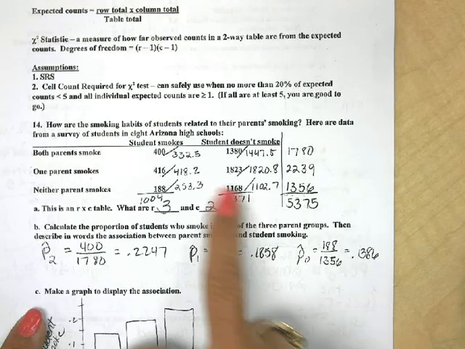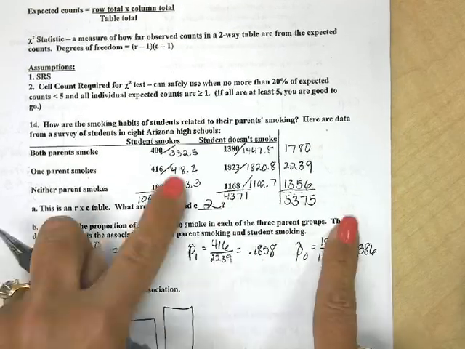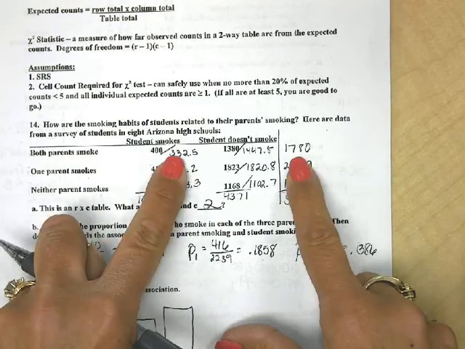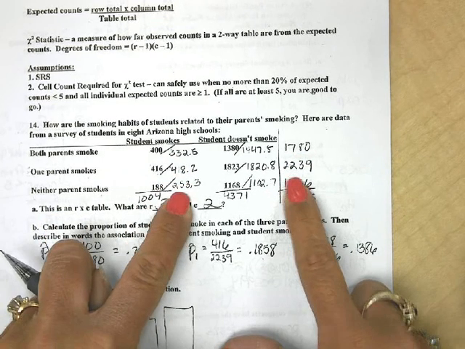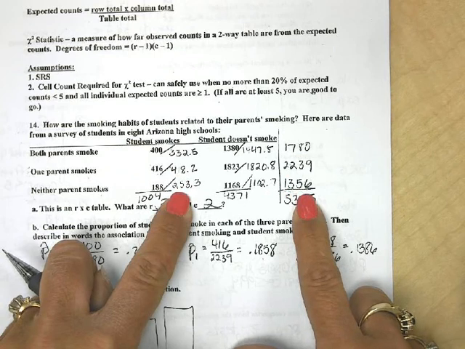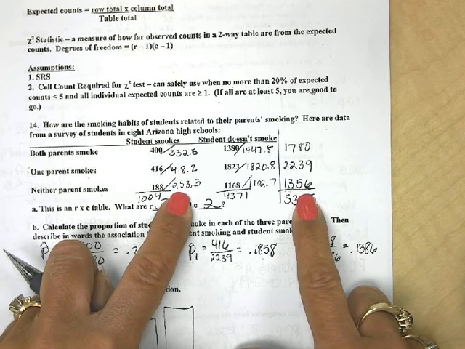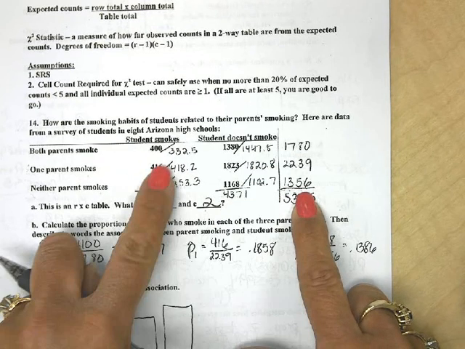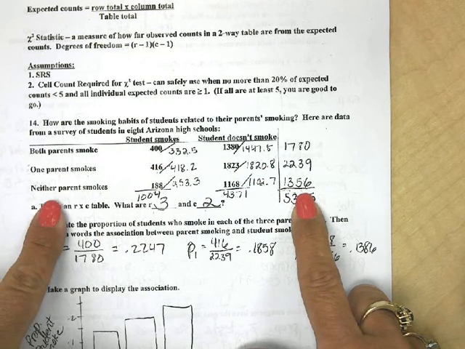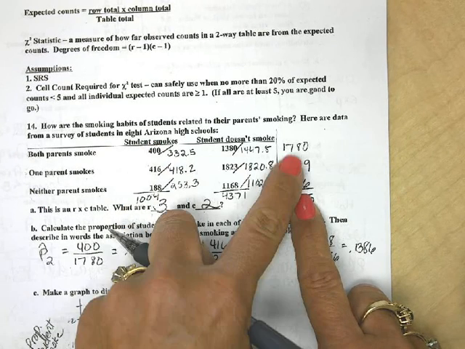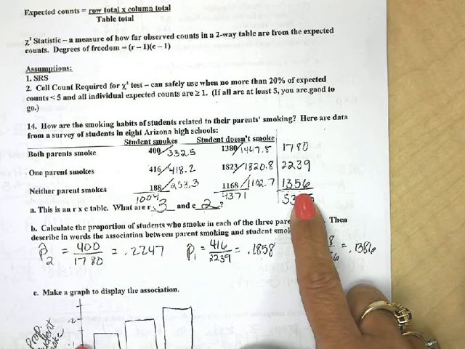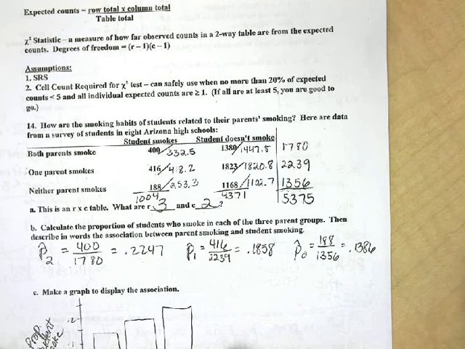So these are the expected values, and if we actually take this number divided by 1780, this number divided by 2239, and this number divided by 1,356, all 3 of those proportions will be the same, because our assumption is that each of these categories, as far as the parent smoking habit, has no influence on the student smoking. So the proportion here and here and here would be equal. So that's what these expected counts do.